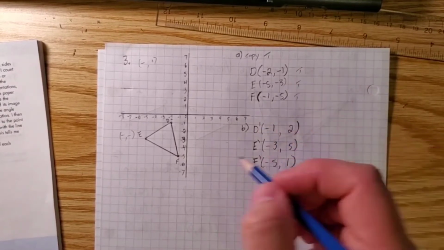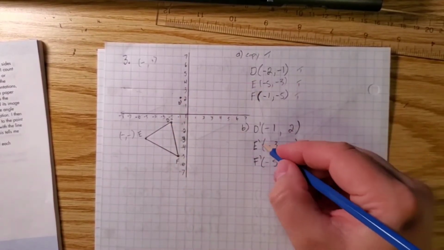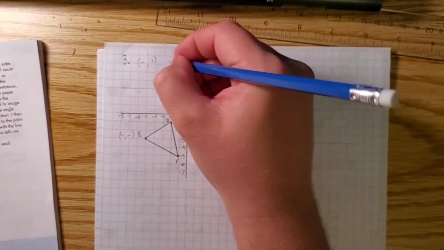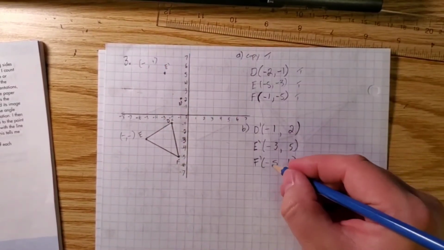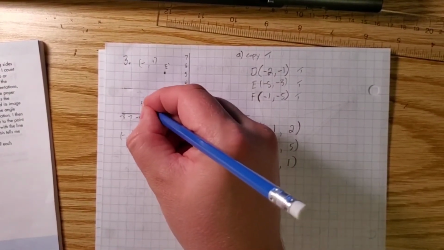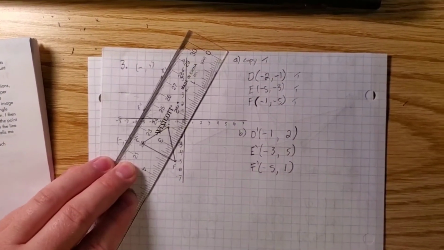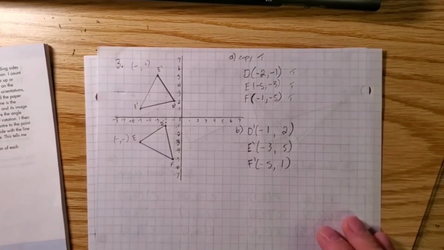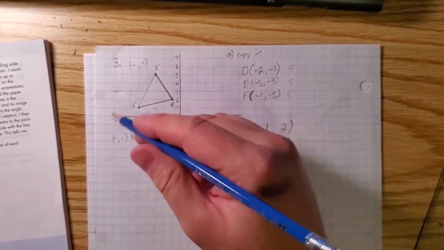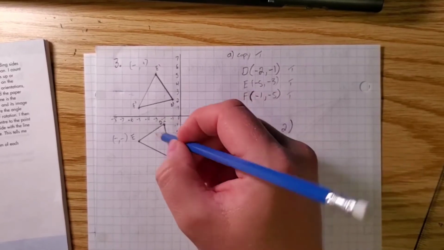D prime is negative 1, 2, negative 1, 2. That's D prime. E is negative 3, 5, negative 3, all the way up to 5 is E prime. F prime is negative 5, 1, negative 5, 1. That's F prime. And connect it using your ruler. Okay. And you could check it by taking a compass and drawing your circle around, making sure they're the same amount, or you could just count left, right, or up and down how many squares, and it needs to be the same if it's the same letter.